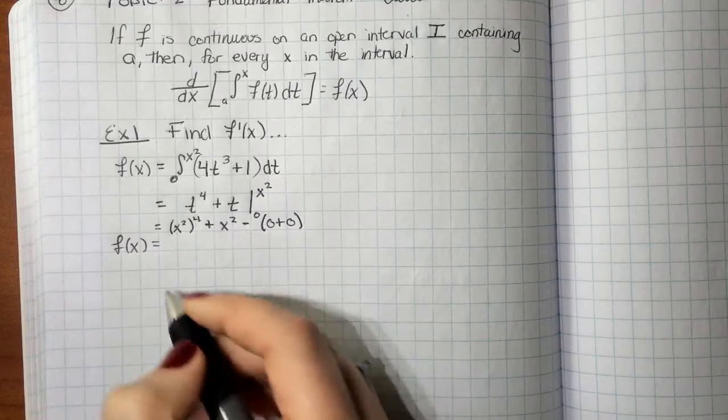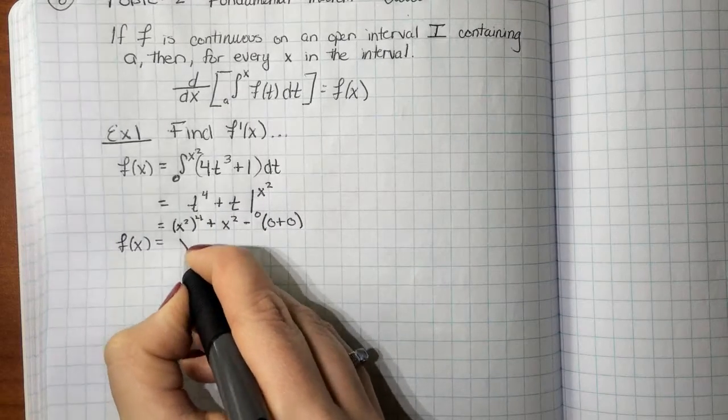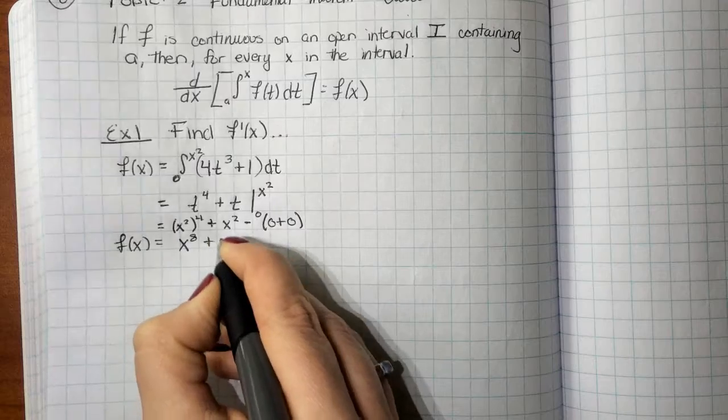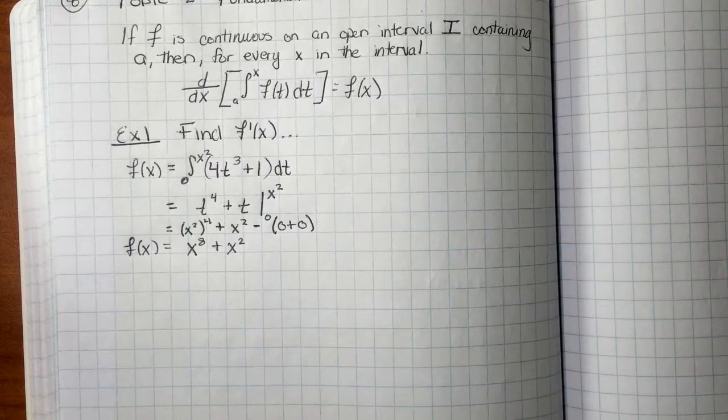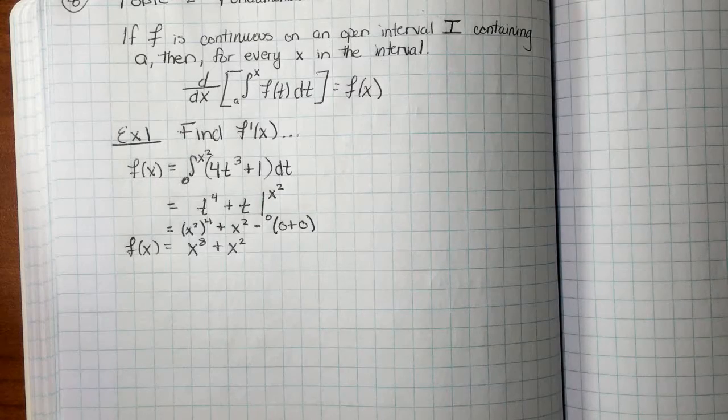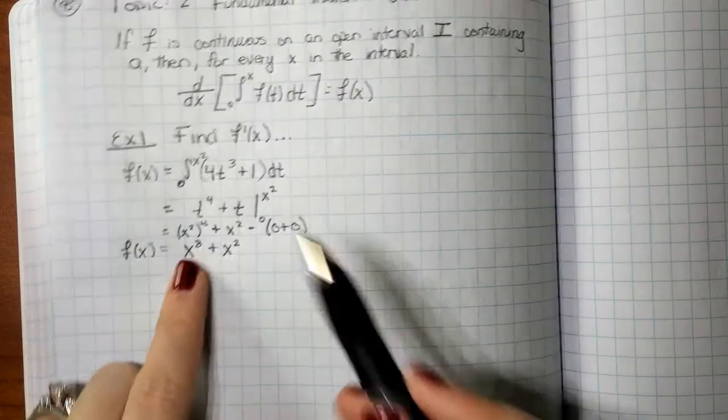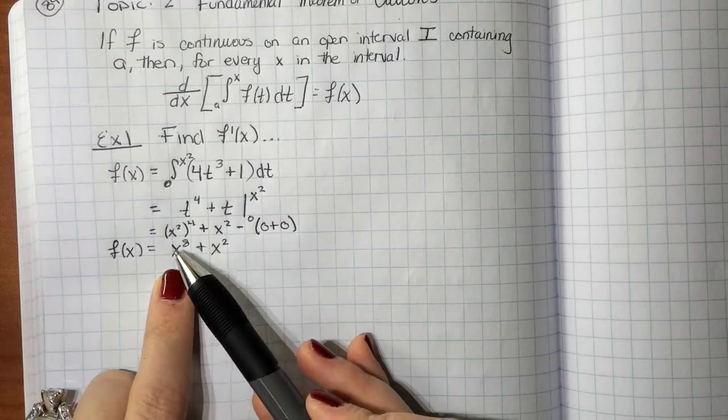X squared to the 4th is actually what? X to the 8th plus x squared, and I don't really have to put the minus 0. This is the function of x. Now, this is not what it's asking for. What is it asking for?